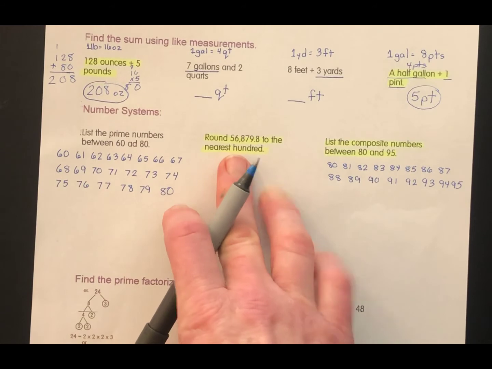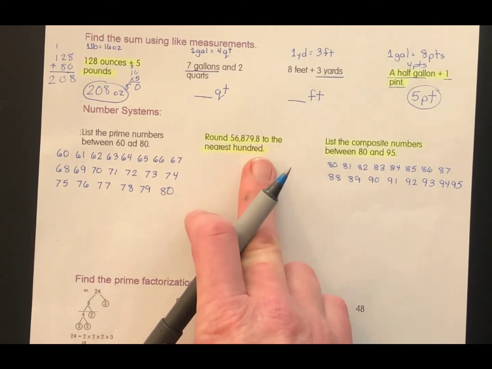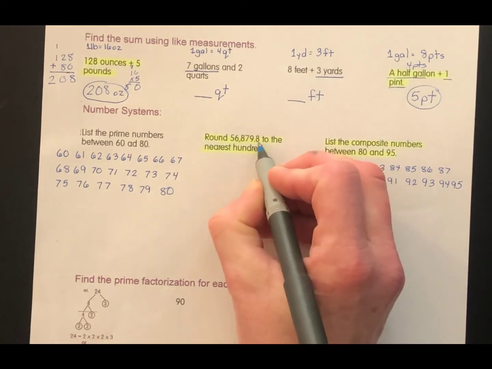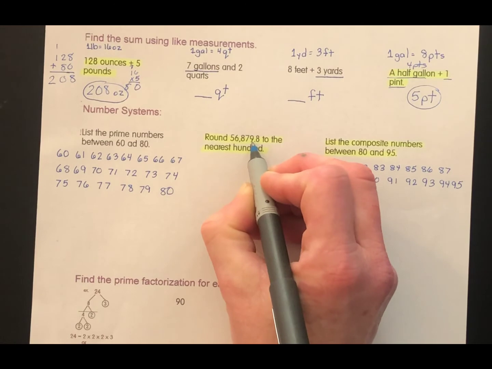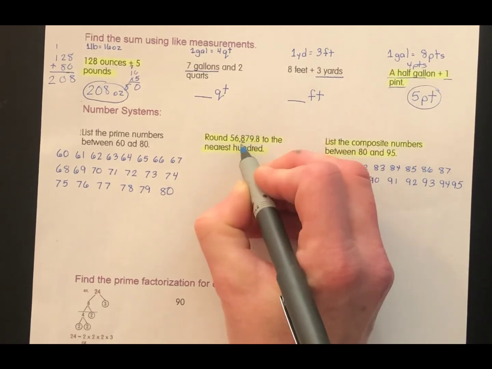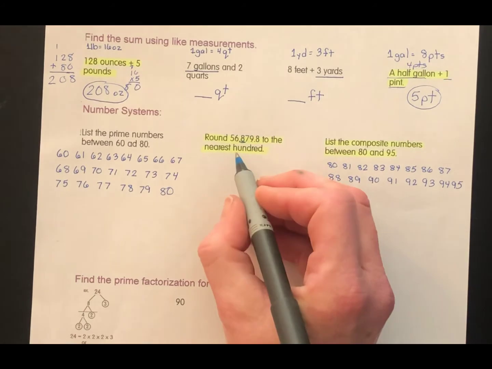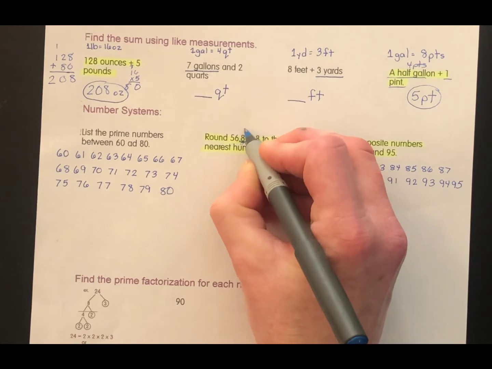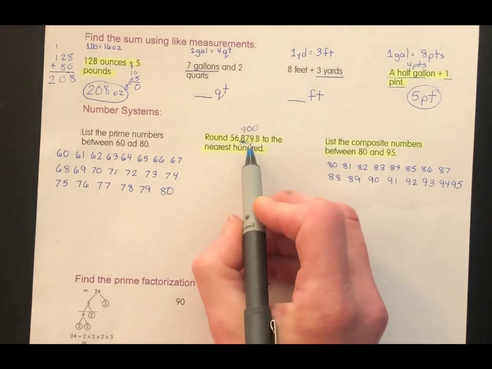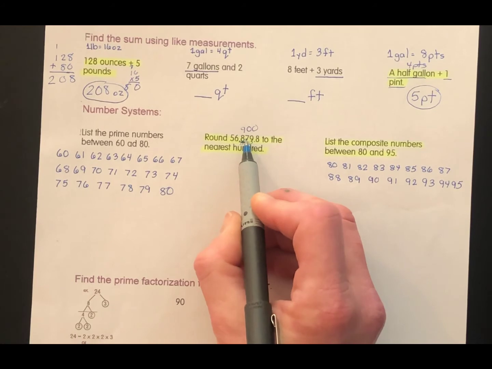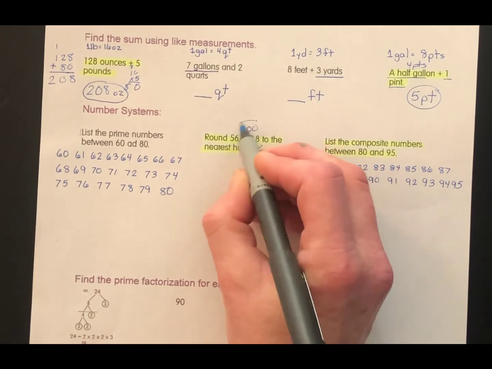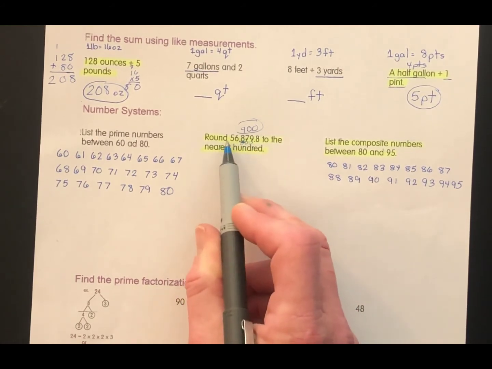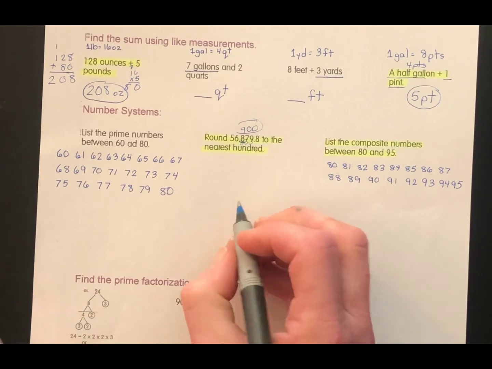Let's come over here. Round 56,879 and 8/10 to the nearest hundred. So I've got the decimal part, and I've got ones, tens, hundreds. So this 8 is my hundred, so I'm going to round it to the nearest hundred. It would either round down to 800 or up to 900. So that 7 that comes after the 8 rounds up, so that tells me it's going to round up to 900.